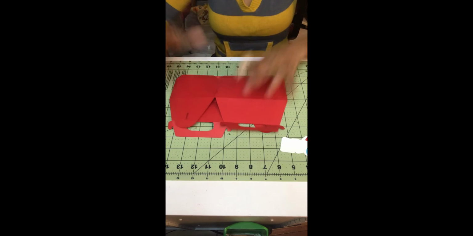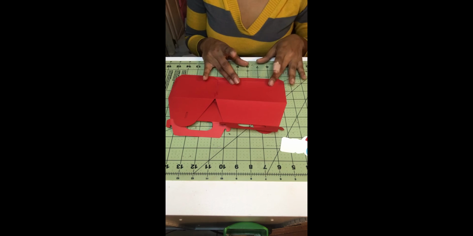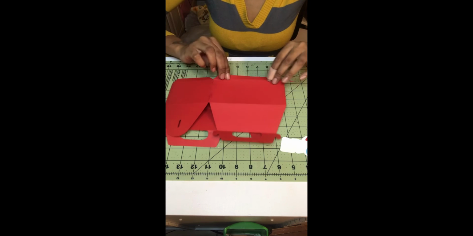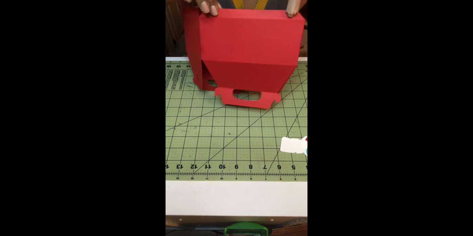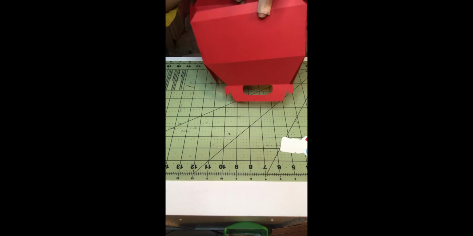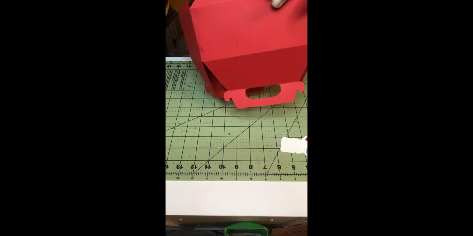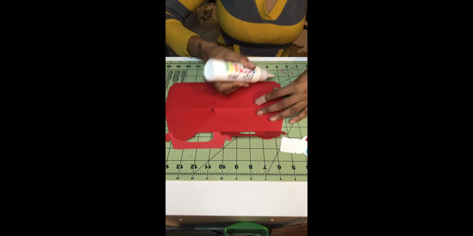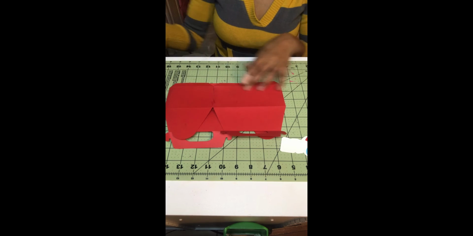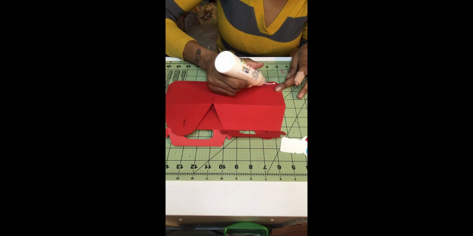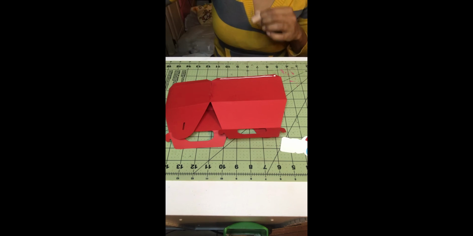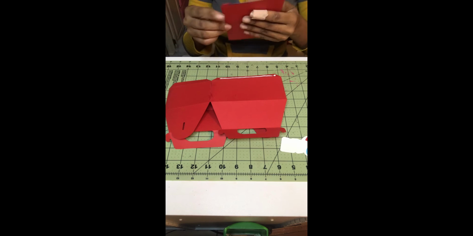Now this is where I will attach the bottom piece, not fully, but just on one of the front or the back edge. I usually like to do it on the back, so just put it on one side. I'm going to use glue here, but on the rest of the pieces, that's where I'm going to be using the double-sided tape.